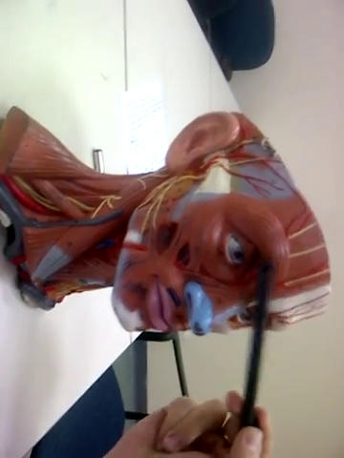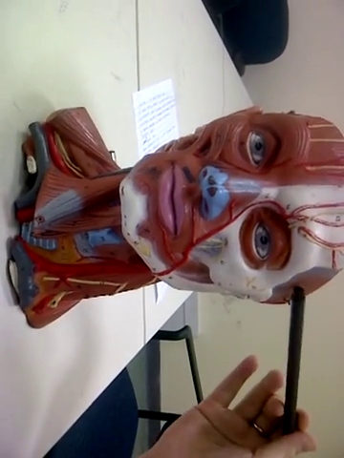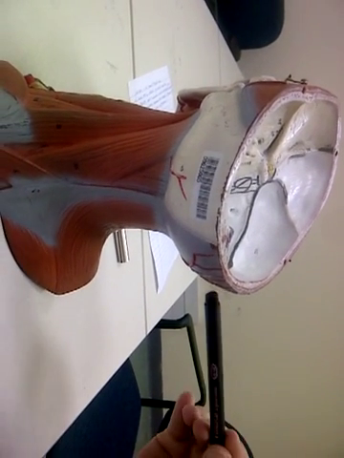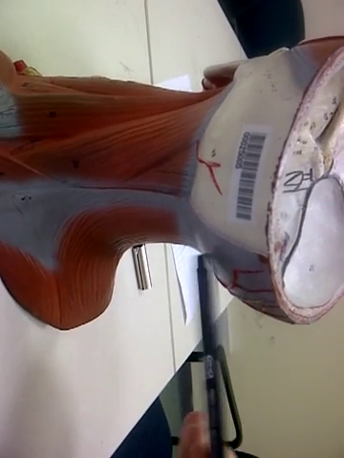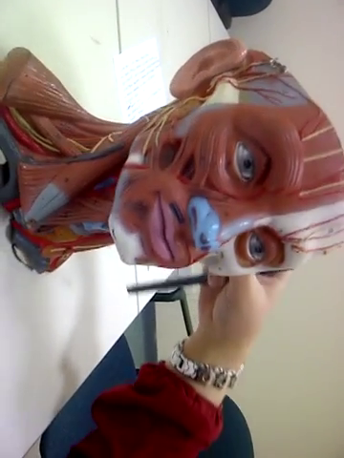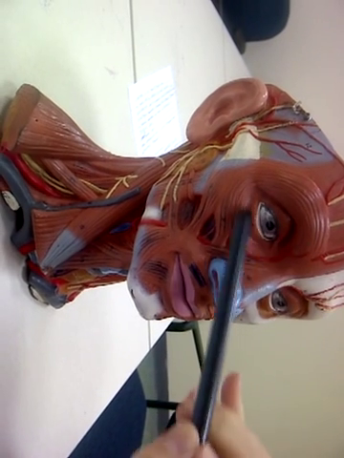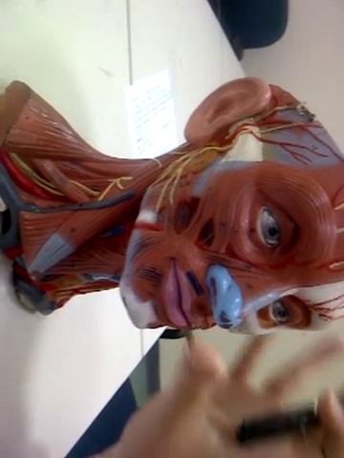This is the frontalis muscle, this is the temporalis muscle, and the occipitalis muscle is supposed to be at the back. And this is the epicranial aponeurosis. Okay. This is the orbicularis oculi. This is the orbital part, and the palpebral part is from inside.